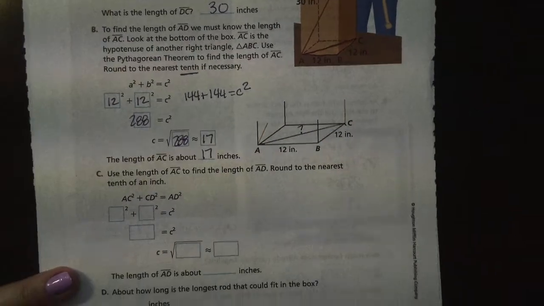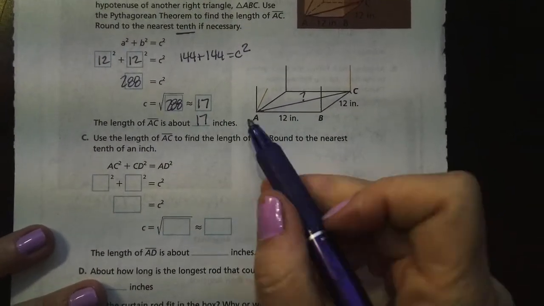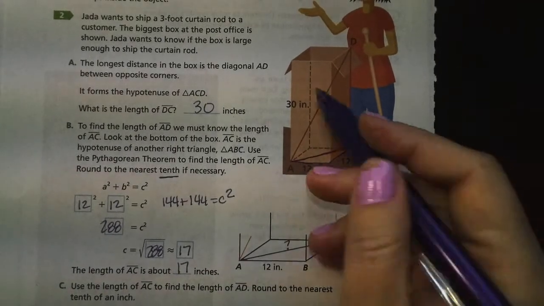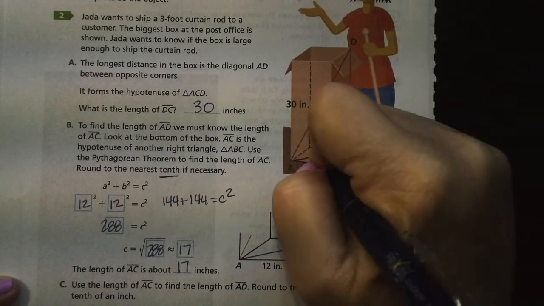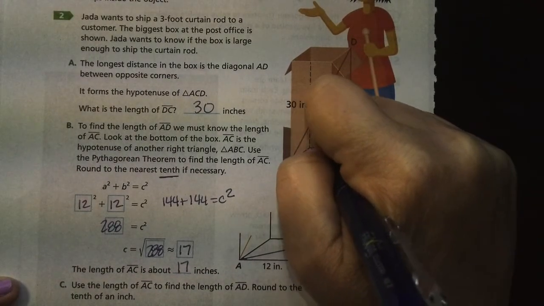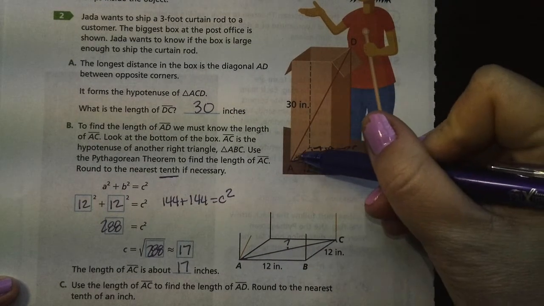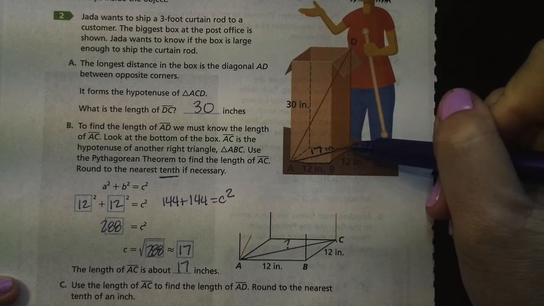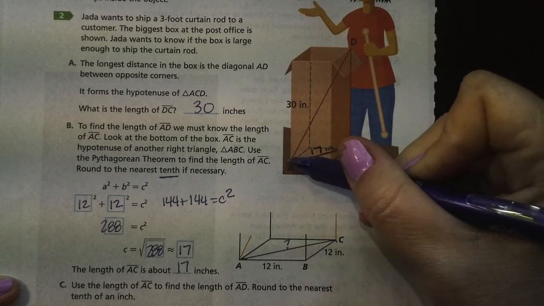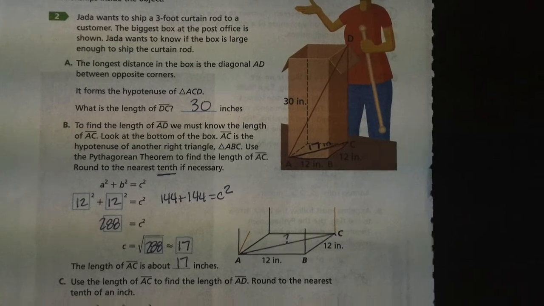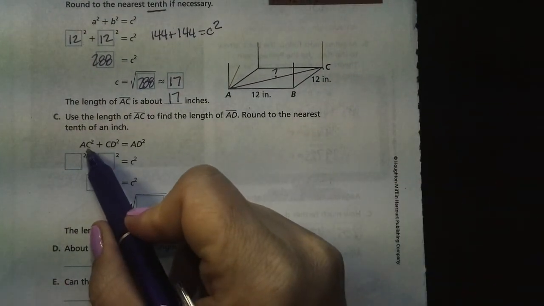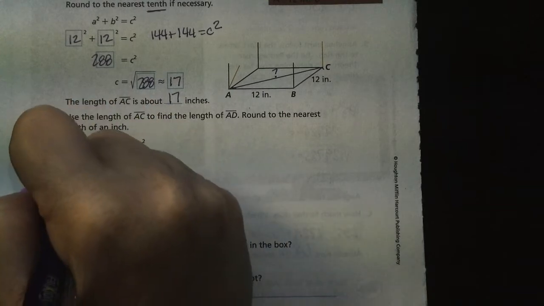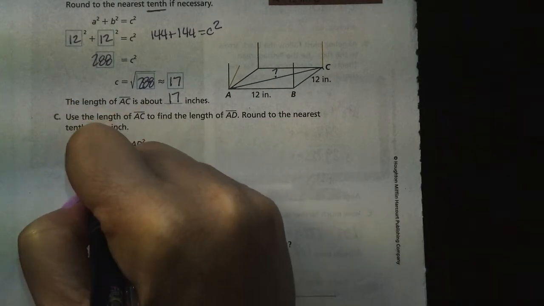All right, so it says use the length of AC to find the length of AD. Now we know that this measurement right here is 17 inches. And we know this measurement is 30, so both of the legs. We have 30 inches for one leg, 17 inches for the other leg, and we're trying to find the hypotenuse. So that's what we're going to fill in here. The measurement from A to C we just found is 17. From C to D we said is 30, and then we're going to square them.